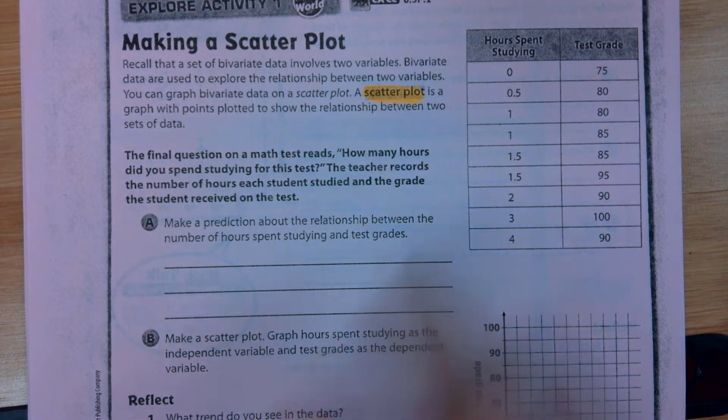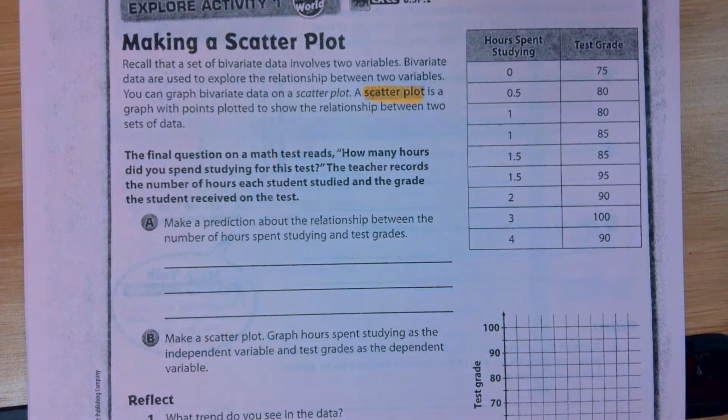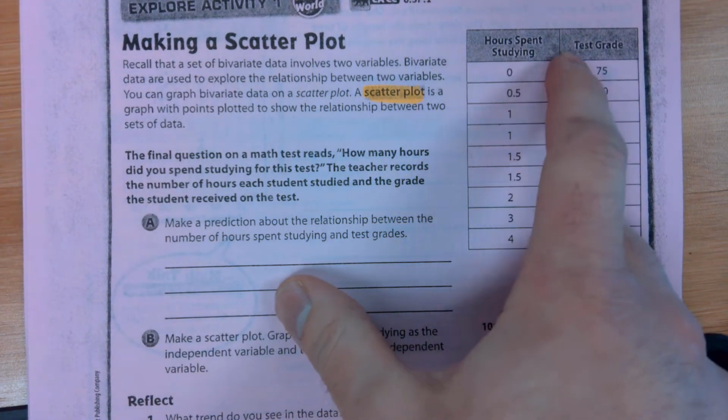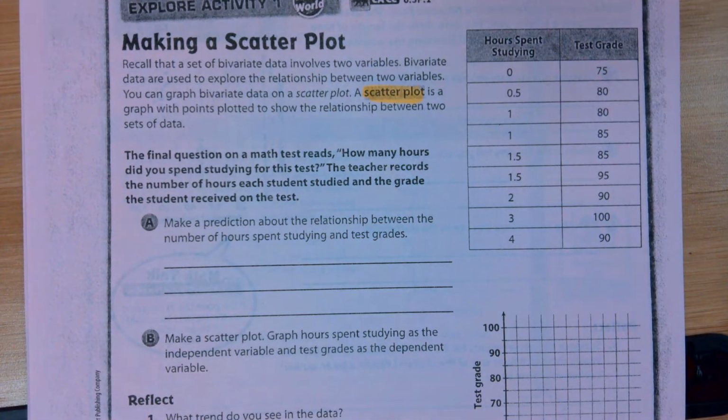Okay? So like I said, a scatter plot is just a graph with points plotted, and it's showing a relationship between two sets of data. Just like when we talked about unit rate, we're comparing two pieces of information. We're comparing the distance those robots' eyes are apart and the height of the robots, right? So here in this one, we're analyzing two things. We're analyzing the hours spent studying for a test versus the grade that student got on the test.